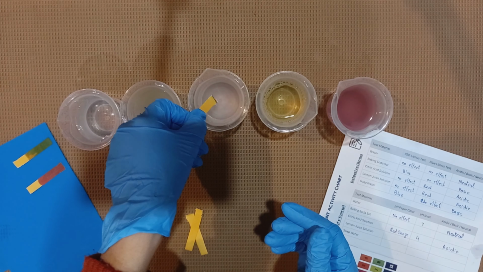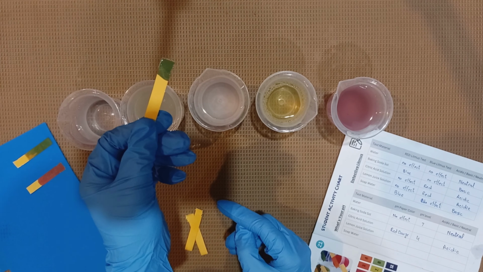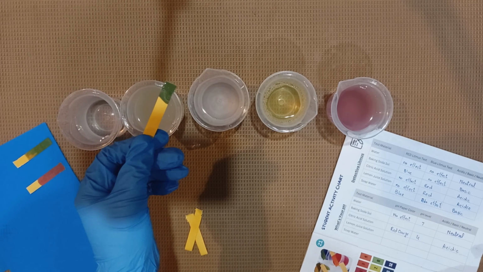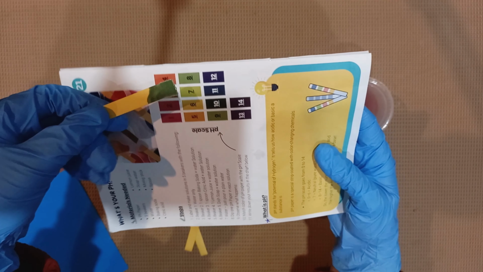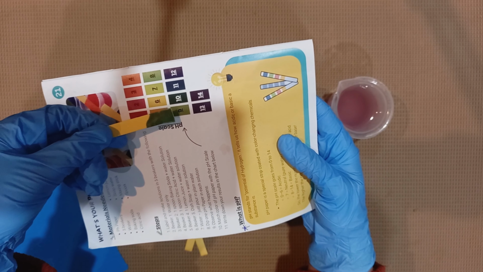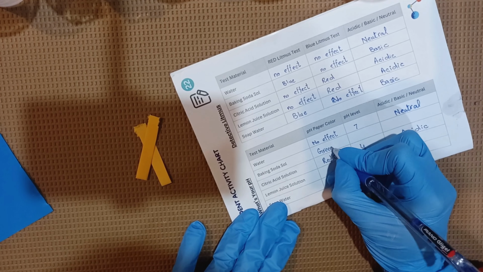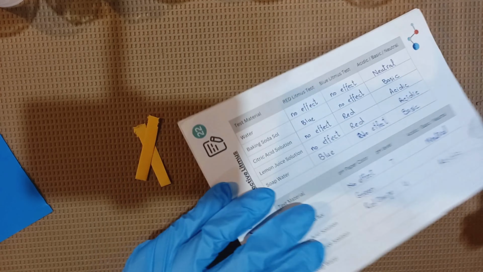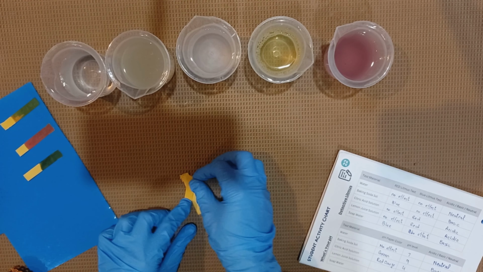Our third test is with baking soda. It is totally opposite to the citric acid and it turns out green in color. So let's check out with our pH scale and pH found is nearly 9 to 10 and the pH paper color turns into green and pH is 9 and basic in nature.